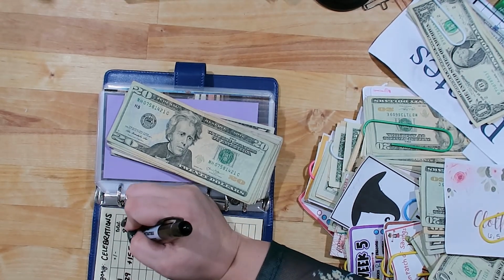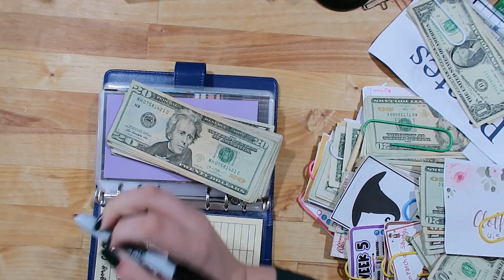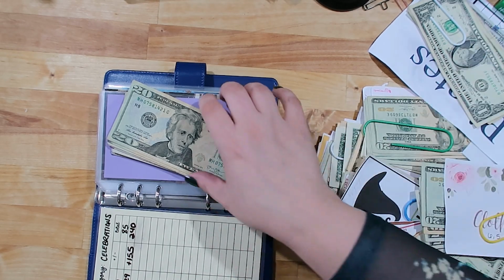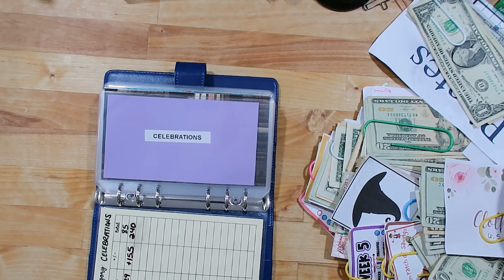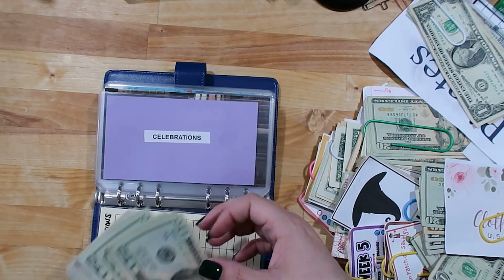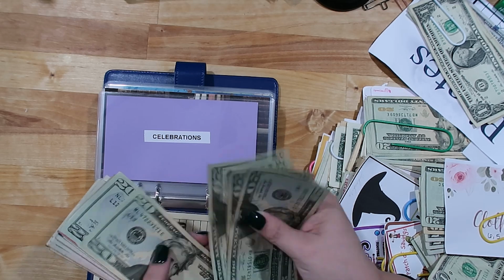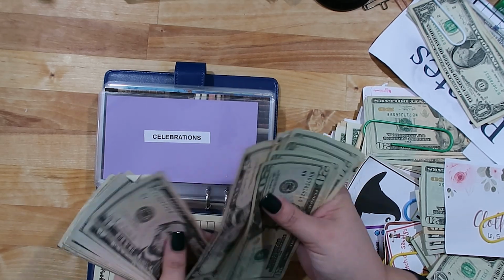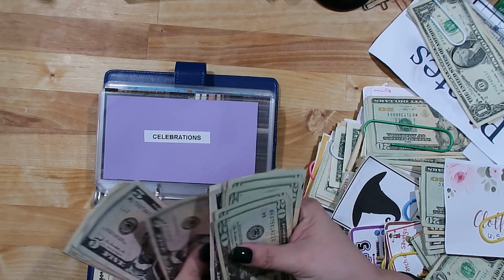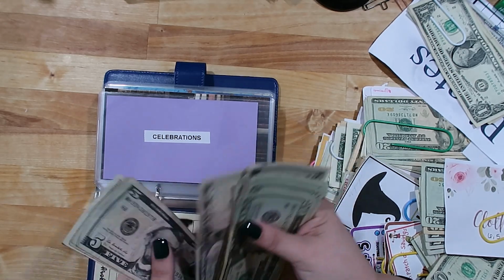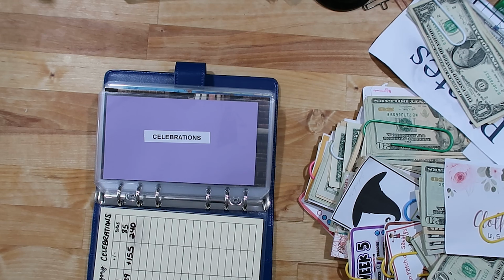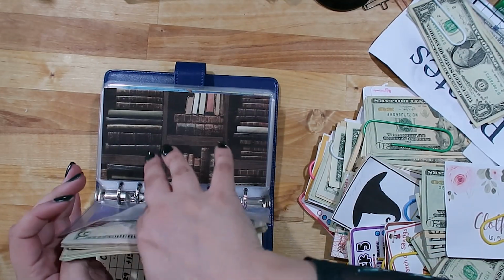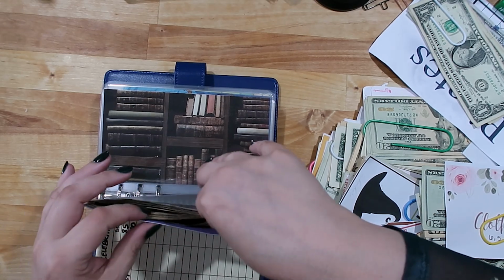I like to use Sharpie on these trackers because then it doesn't smear as much as a dry erase or a wet erase marker, but when I make a mistake, it's harder to fix. So let's just count that one more time, make sure that's right. 20, 40, 60, 80, 100, 20, 40, 60, 70, 75, 80, 85, 90, 95, 200, 5, 10, 15, 20, 25, 30, 35, 40. There you go. That's better. Okay. So that's that.